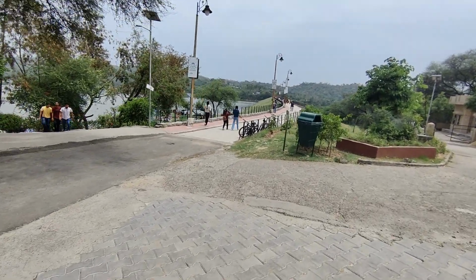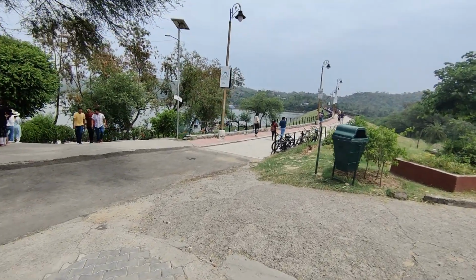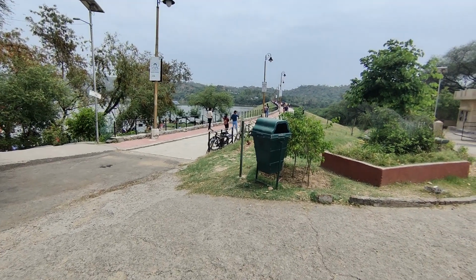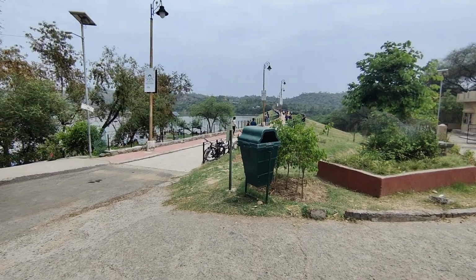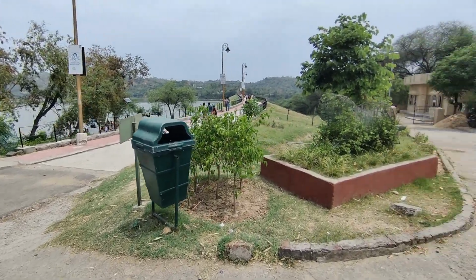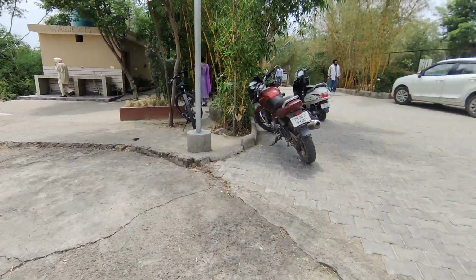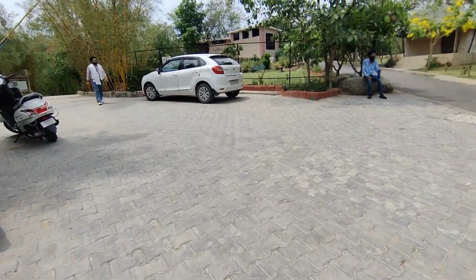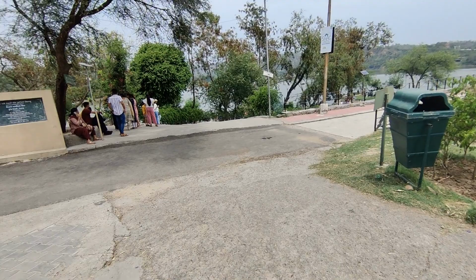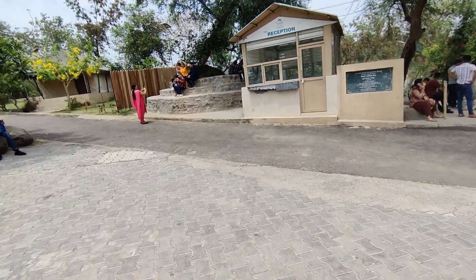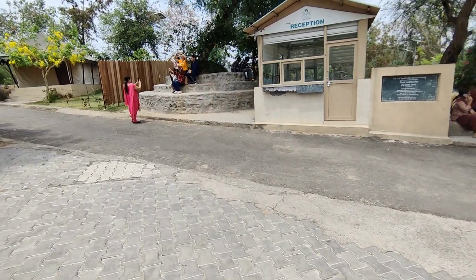The location where I'm standing right now is the farthest location downstream on the embankment of this Siswan Dam. I'm just panning my camera around so that you can have the very clear view of the surrounding. And this is the Siswan Dam, this is the embankment, and this is the reception area for Siswan Nature Awareness Camp.